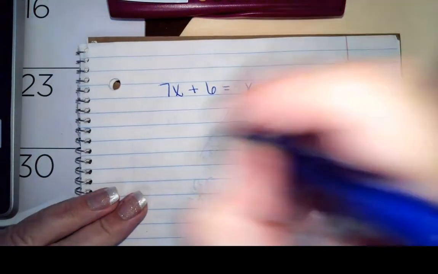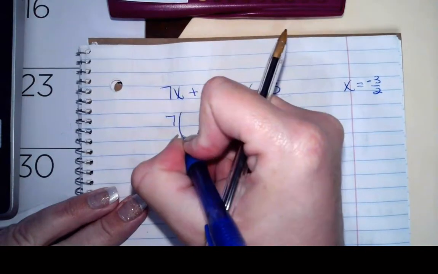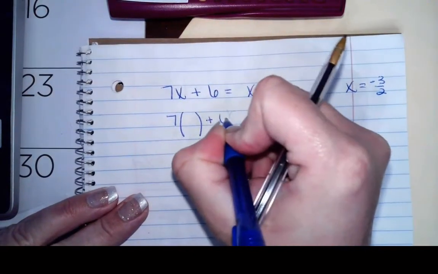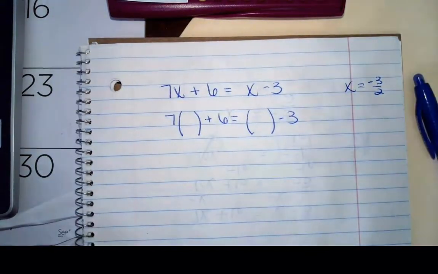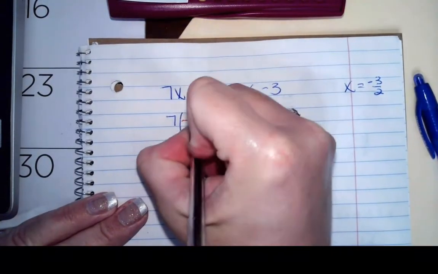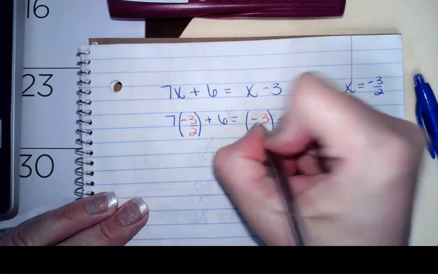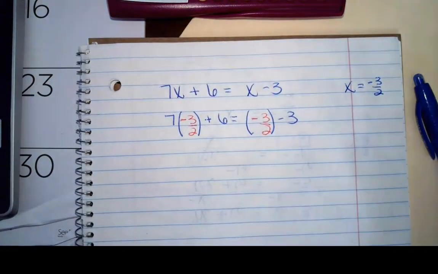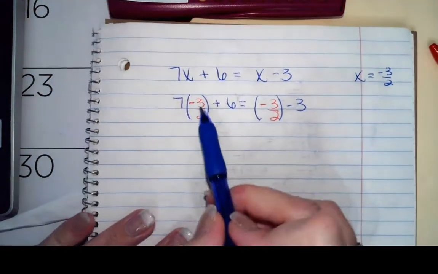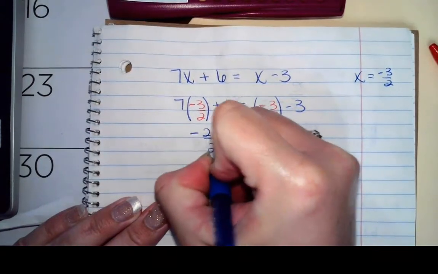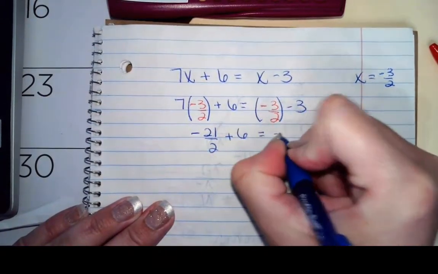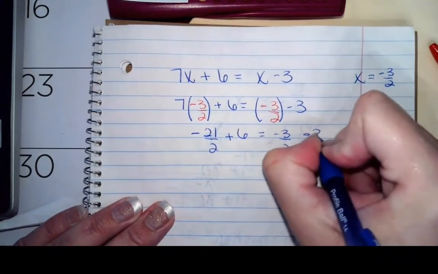So I have 7 times x plus 6 equals x minus 3. Well, what is x? x is negative 3 halves. Okay, so for this part, I get a negative 21 halves, plus 6 is negative 3 halves minus 3.